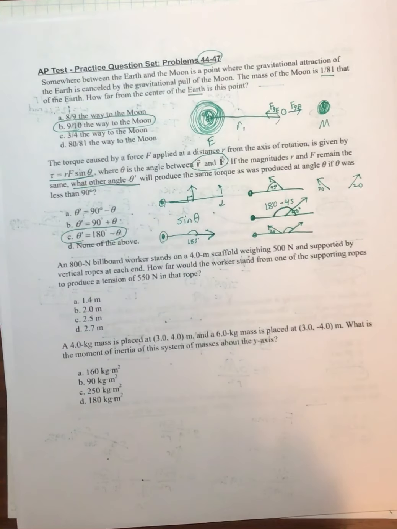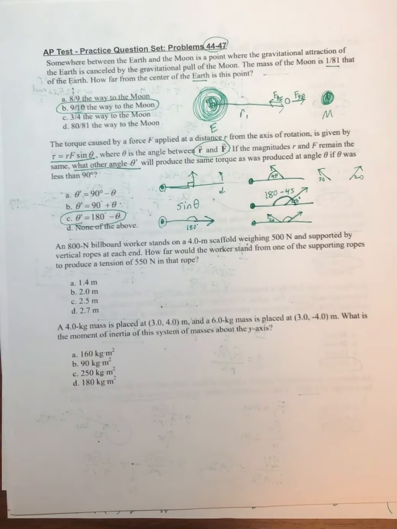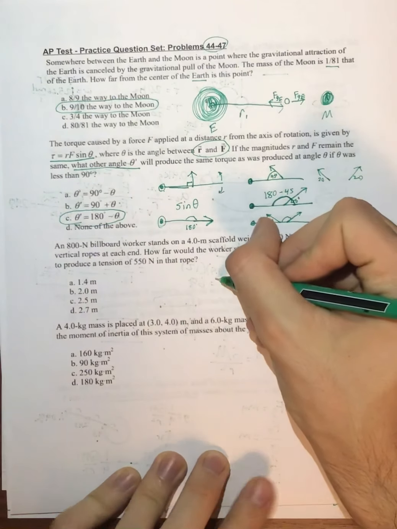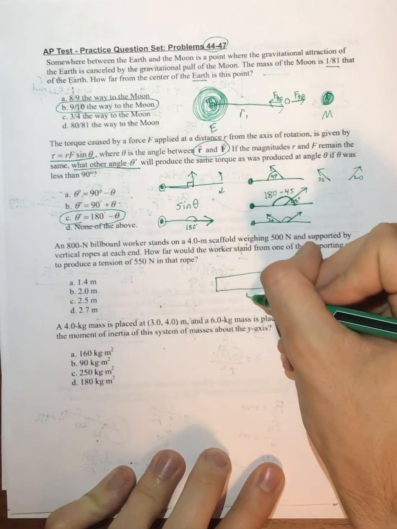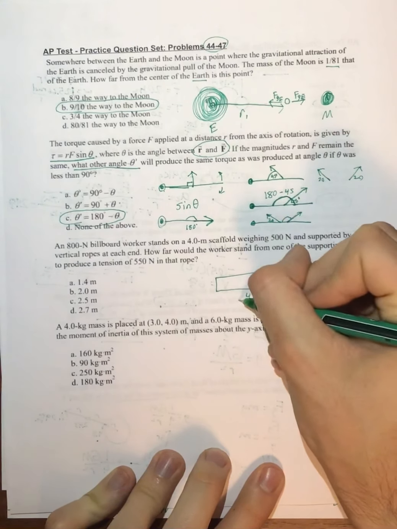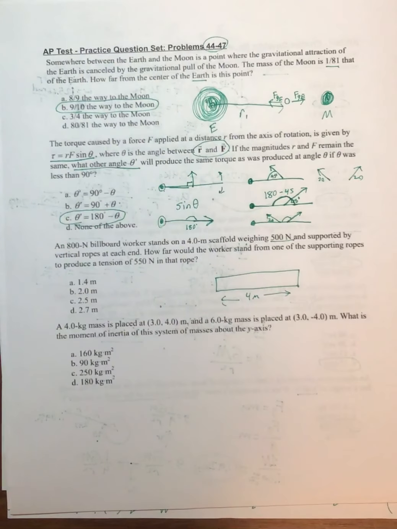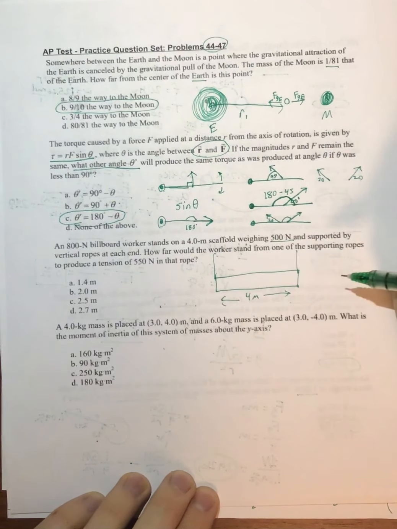All right. An 800 newton billboard worker stands on a 4-meter scaffold weighing 500 newtons. So this is what it looks like. Scaffold, 4 meters long, and the whole thing weighs 500 newtons. Supported by vertical ropes at each end. Boom, boom, vertical ropes at each end.